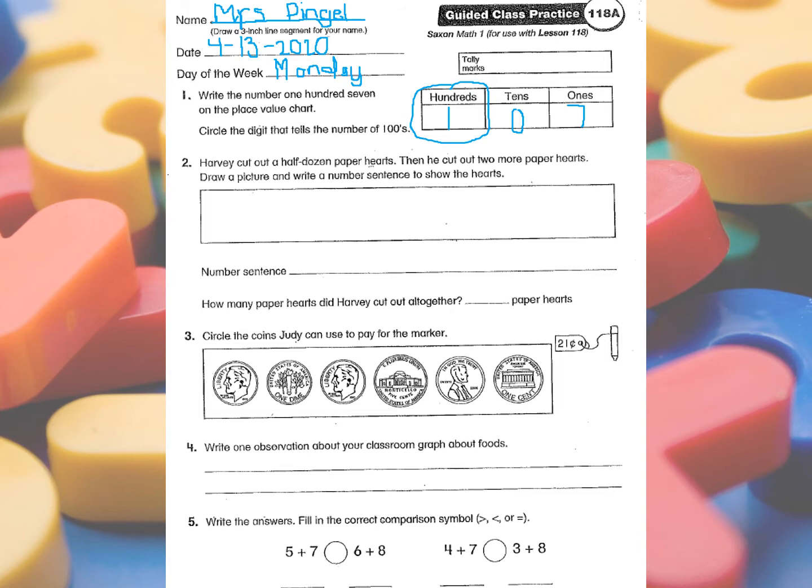Now each teacher may do it a little bit different. So just do your best. You don't have to make 107 tally marks, but just do whatever you feel is right there. Number 2, Harvey cut out a half dozen paper hearts. And then he cut out 2 more paper hearts. Draw a picture and write a number sentence to show the hearts.